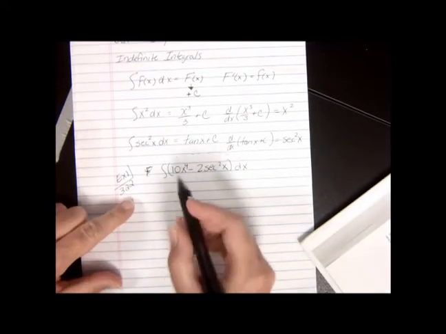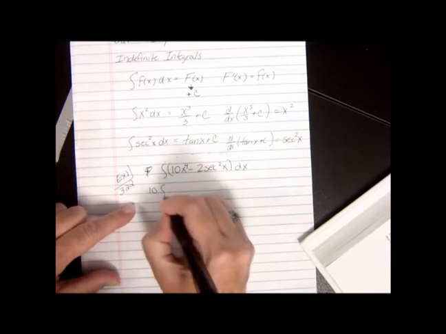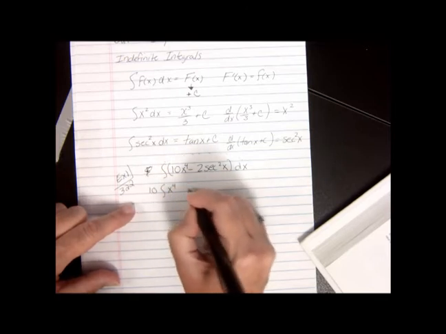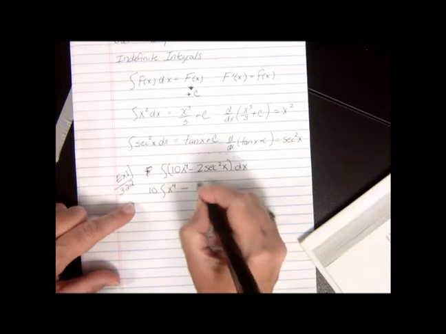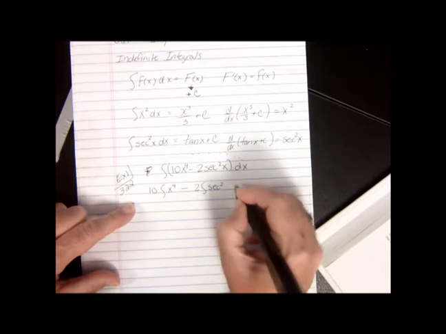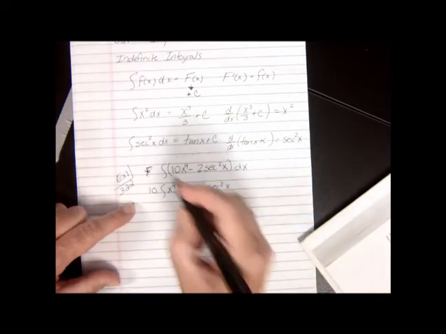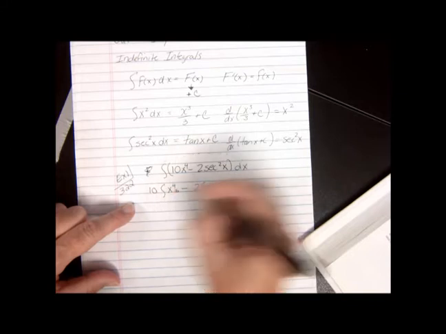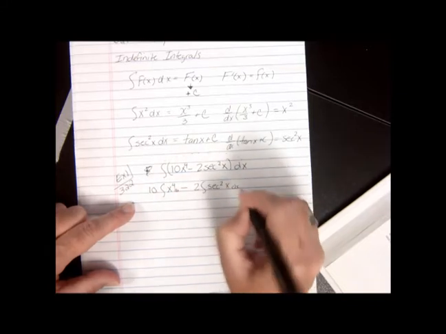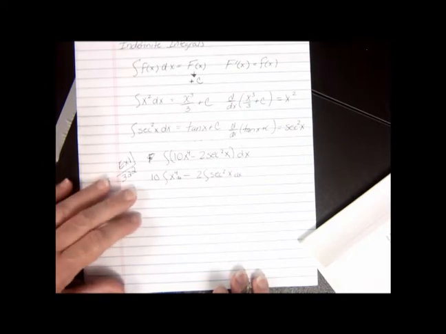Now, by using the laws that I just looked at, I can break this apart, and I could say I have 10 integrate x to the 4th minus, and also 2 integrate secant squared x, and I can break it down like that. Now, of course, I have to put dx in here. I'm terrible at my notation sometimes when I'm solving problems. So, okay, here we go.